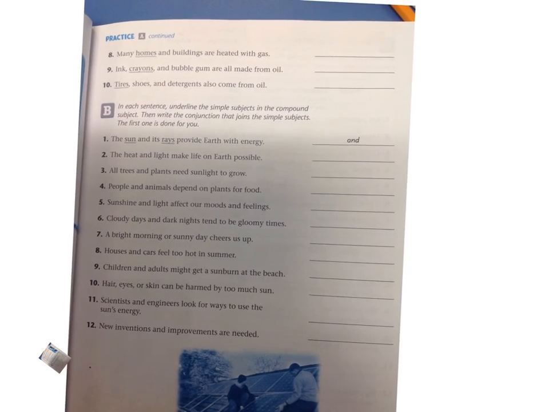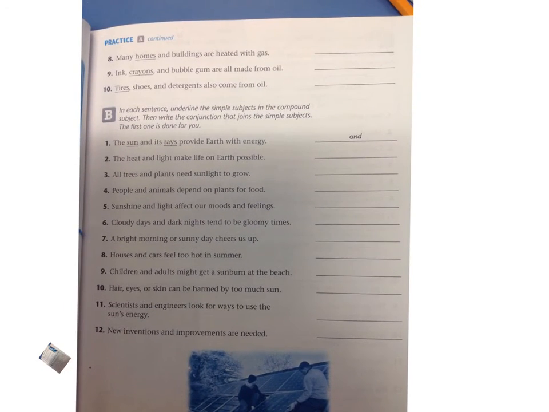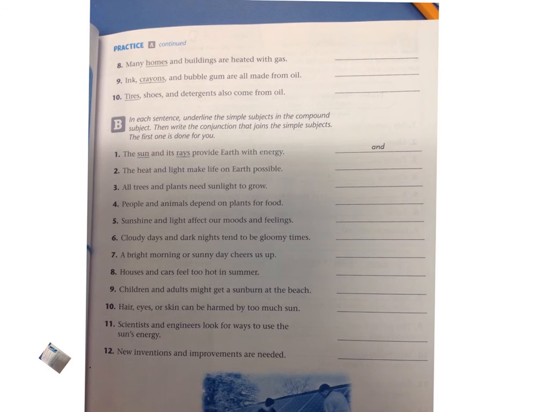And next, I want to look at the second page that we are going to be concentrating on. 8, 9, and 10 all have the exact same directions. Once again, you have many homes and buildings are heated with gas. So homes and buildings. Buildings is your second subject. Okay. And then 9 and 10, once again, same directions.